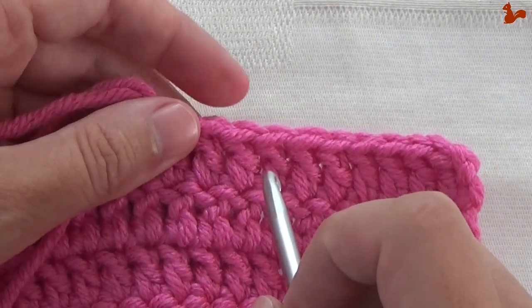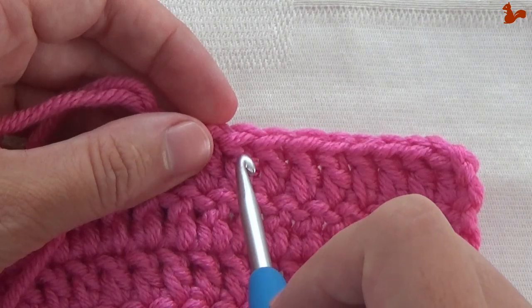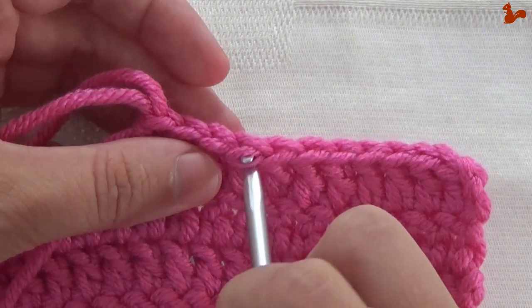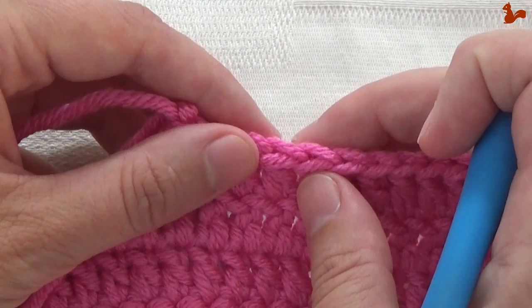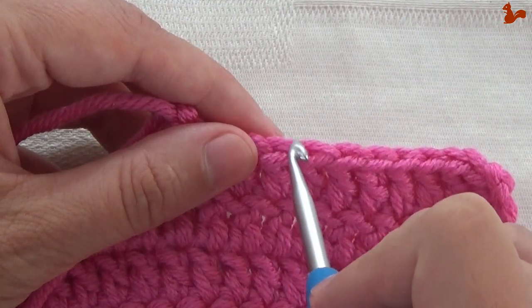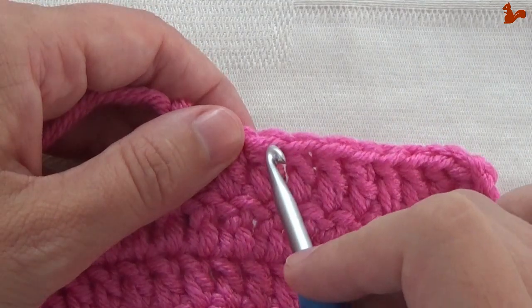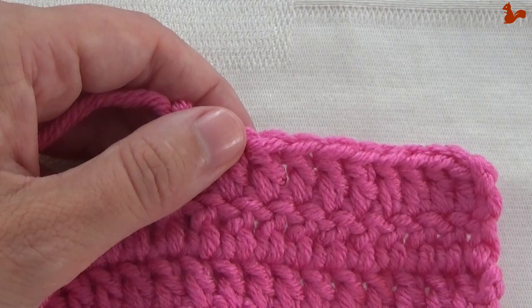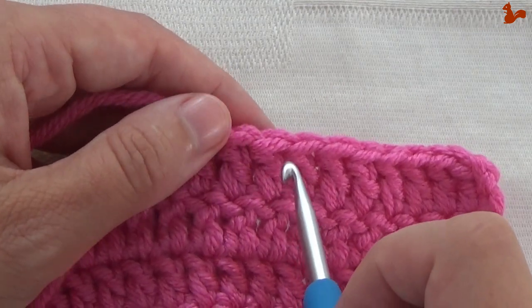What belongs to what? Now you see, here's the post and here's the stitch. So if you look at it this way, you see the little V, and the post that belongs to this V is immediately below it. This is important when we're working front and back post stitches. So which stitch is which?